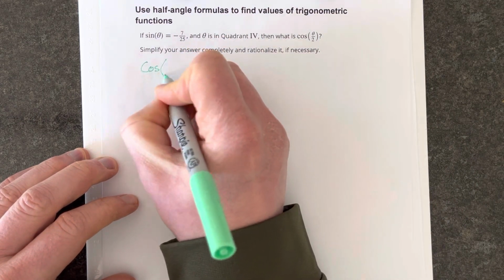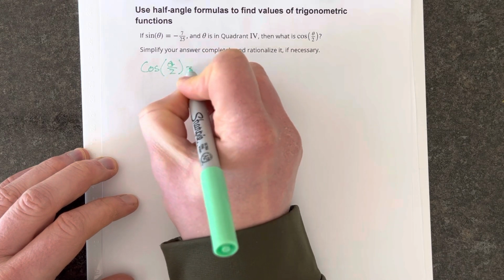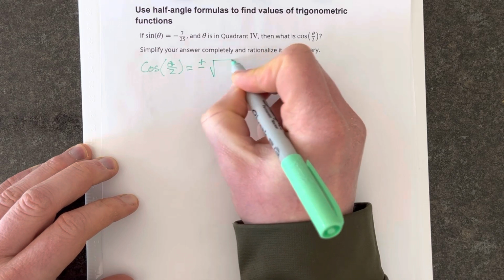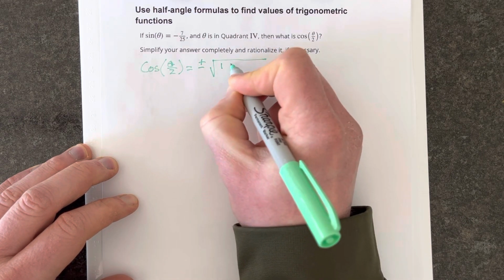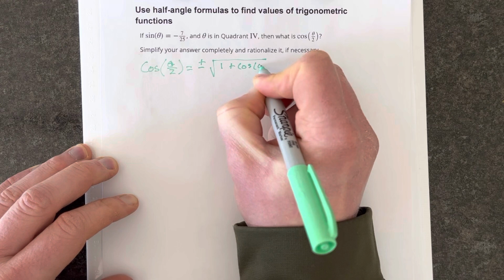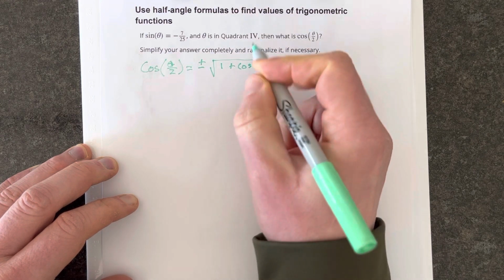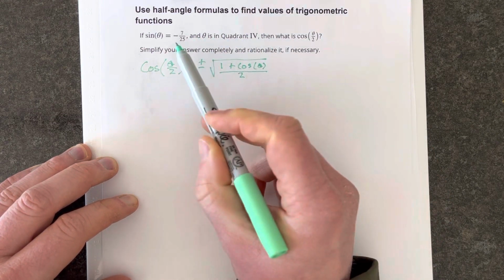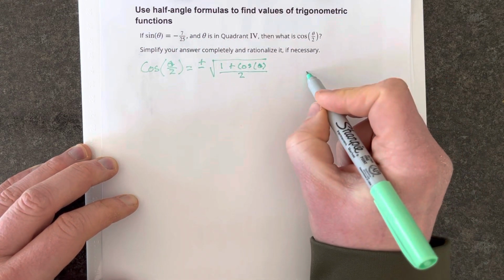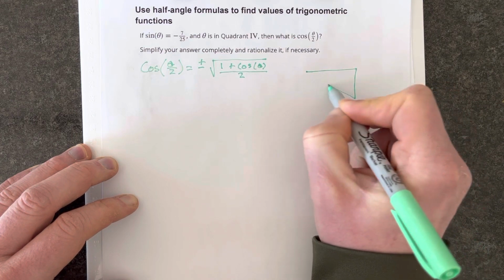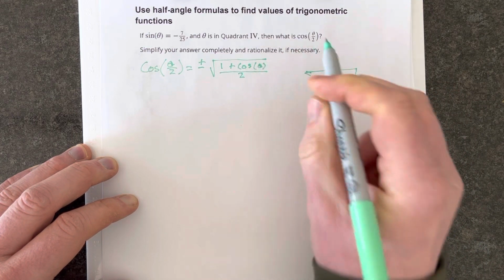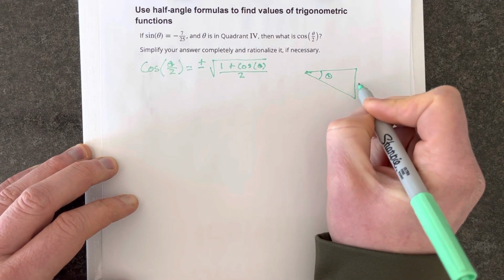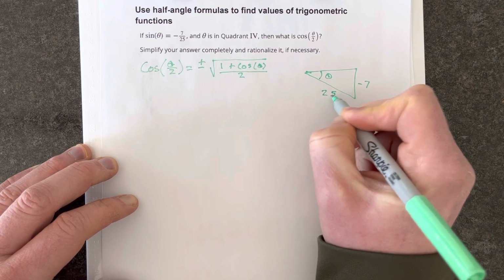Let's go ahead and write out what the half angle formula is for cosine. It is equal to plus and minus the root of (1 plus cosine theta) over 2. Now, we're going to first write the quadrant 4 triangle, because you can see that we need cosine theta in here, and we don't have that. We have sine theta. So this is theta, quadrant 4. That'd be negative 7, 25.